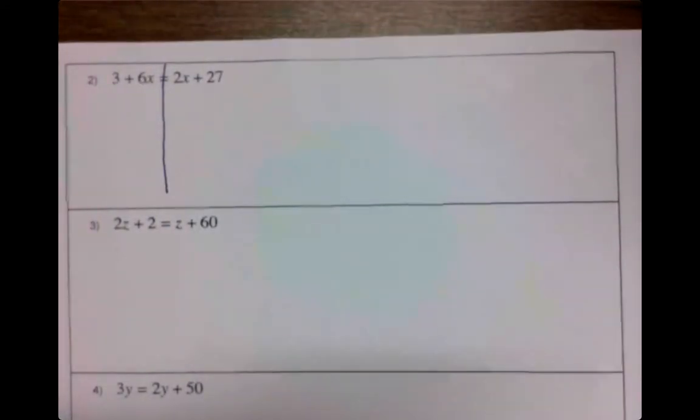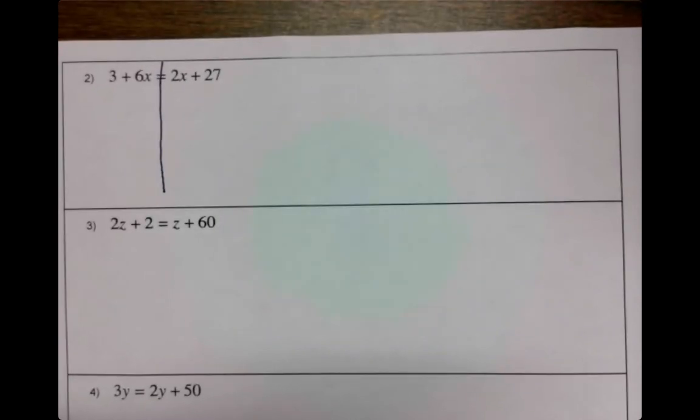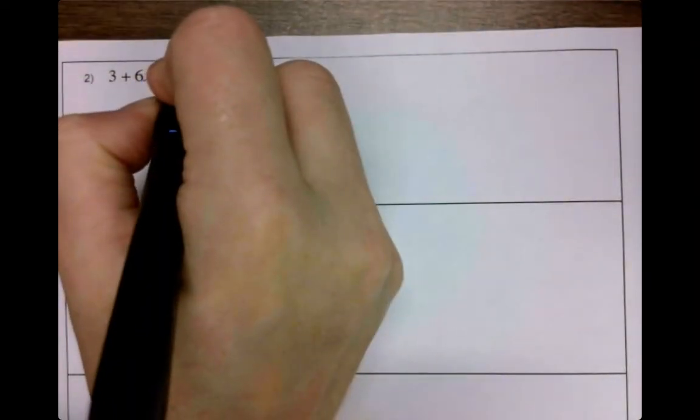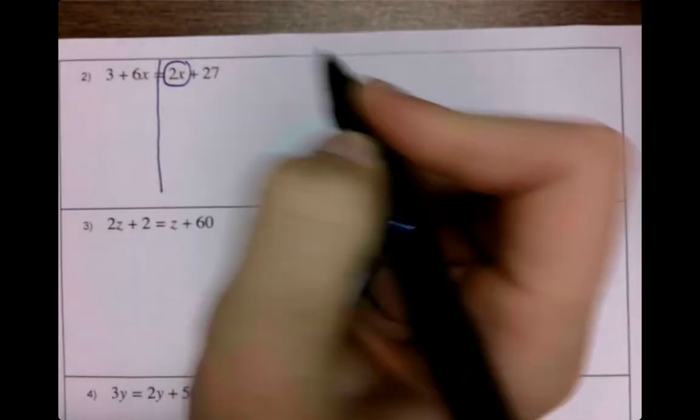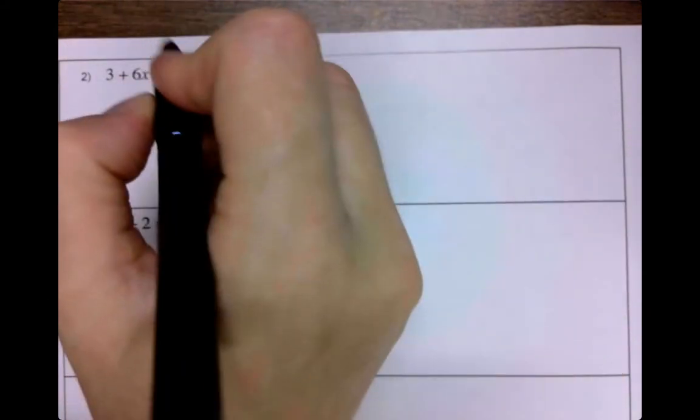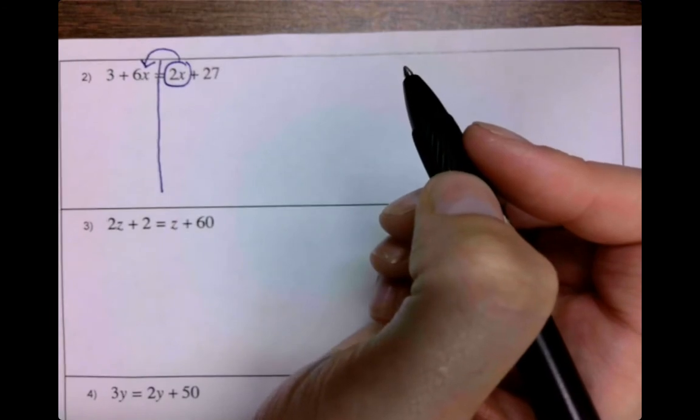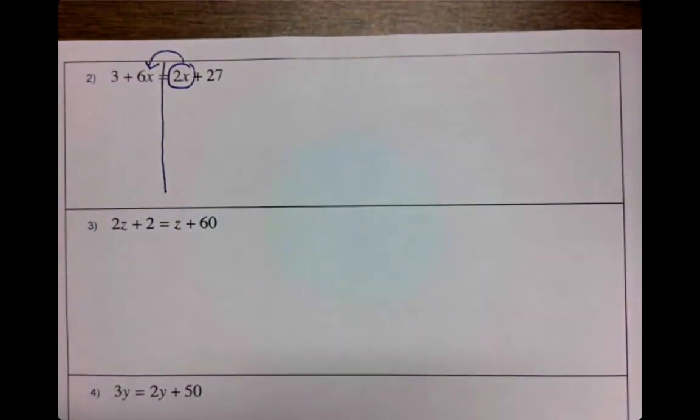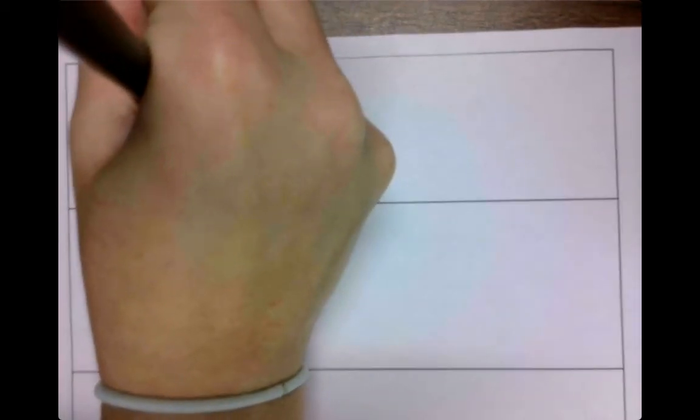So again, I want to get all the letters onto one side, okay? So I want to move this 2x over to the other side. But remember how in the last one, the first term had that x on it? Well, this one, the second term does. So I want to put that 2x with that 6. So in order to legit move that 2x, I need to minus it, right?